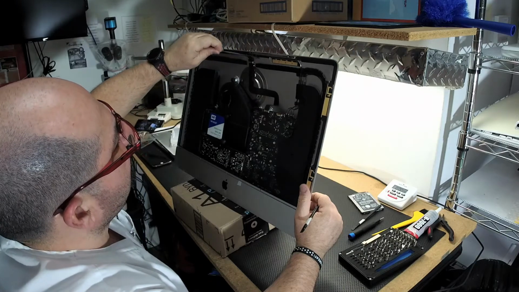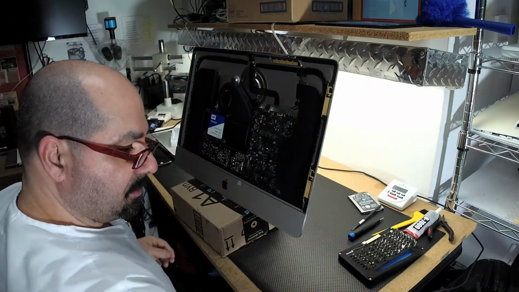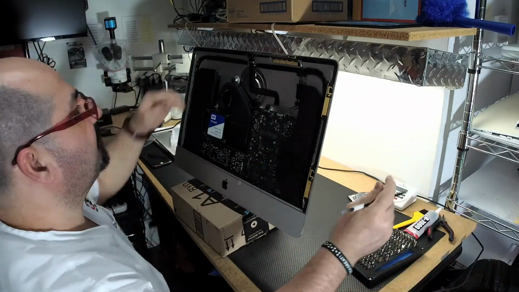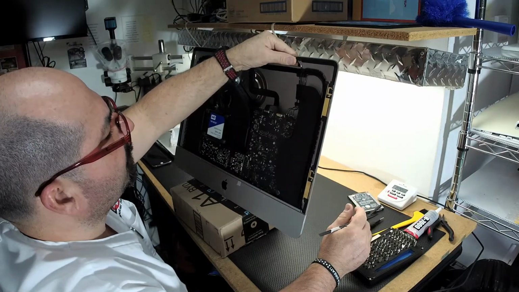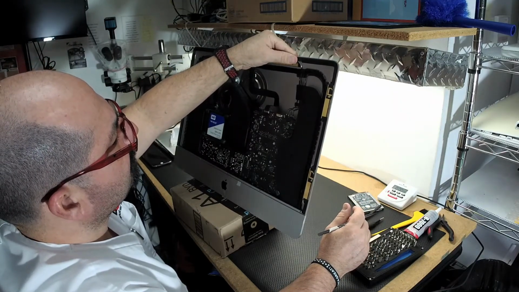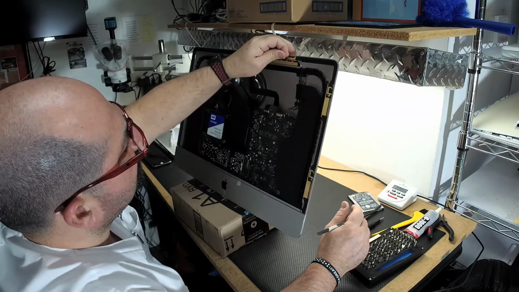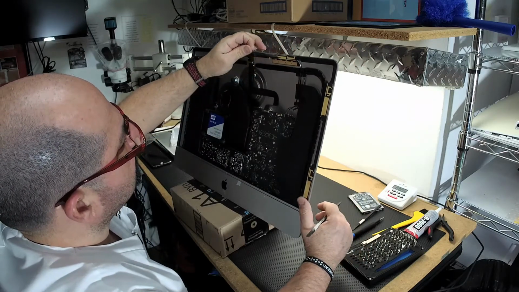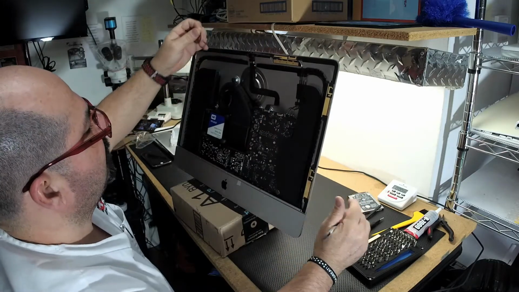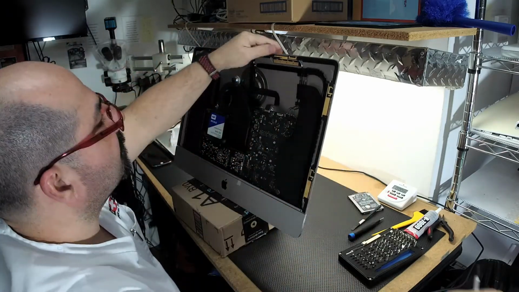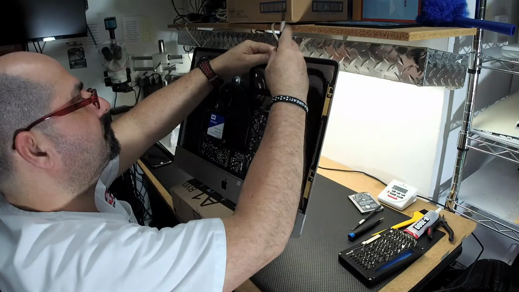You're going to do the same thing on the screen that I put over there in the safe area. You're going to go through that one and do the same thing. Make sure it's clean. It's going to have the same thing. It's going to have the other side of this foam tape.